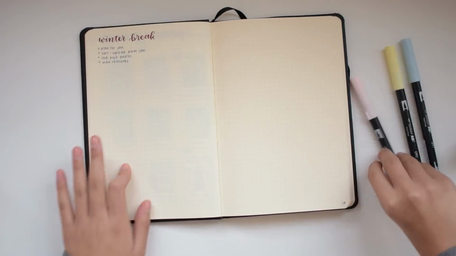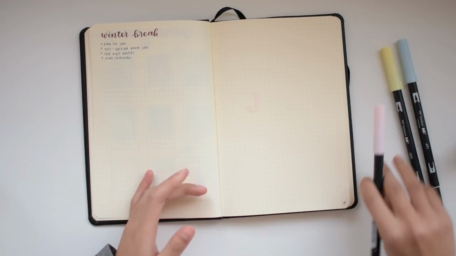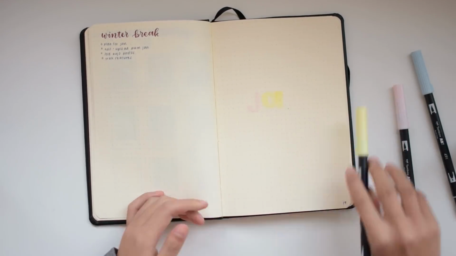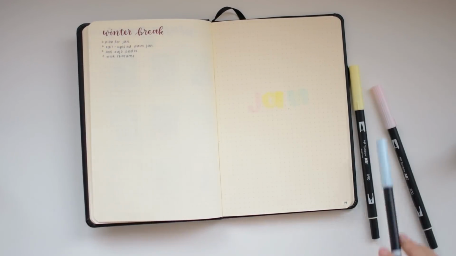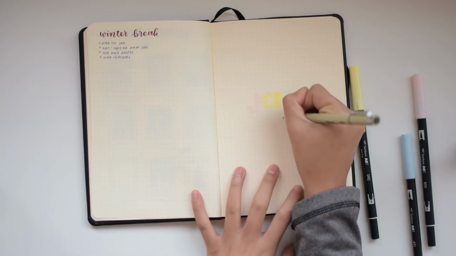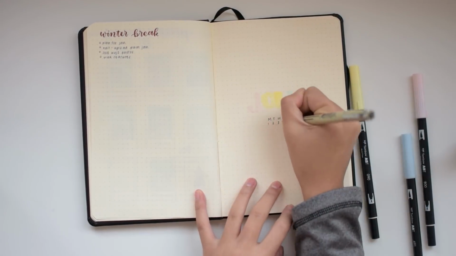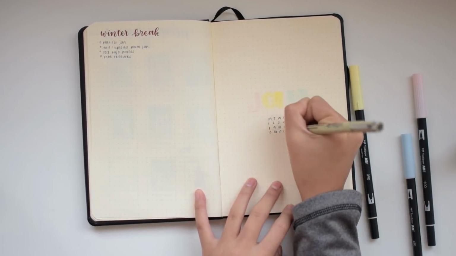Hey guys! Today I'm planning for the month of January in my bullet journal. So I'm starting out by making the title page. I just wrote January in the 3 pastel colors that are my theme colors for this month.